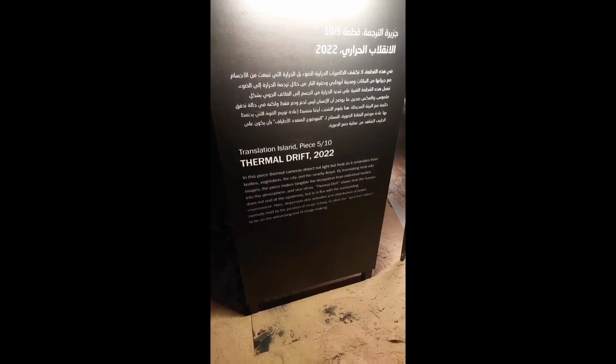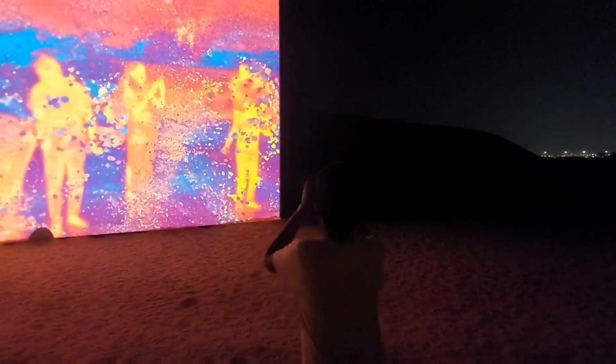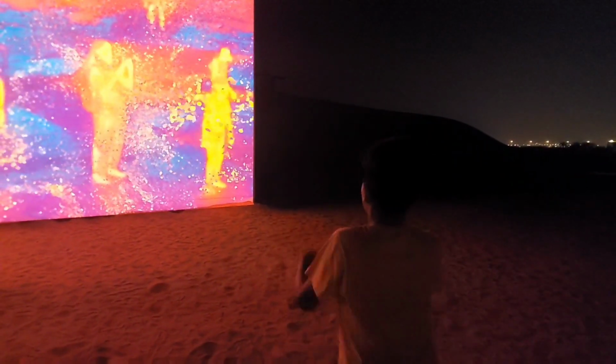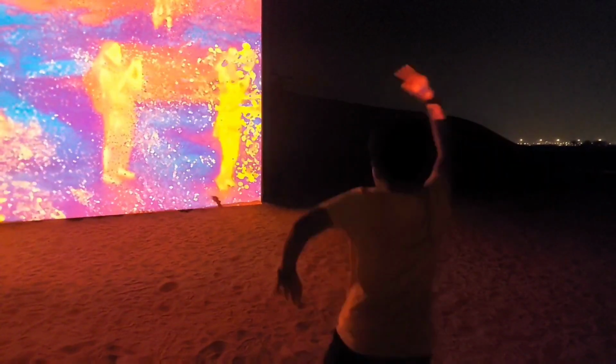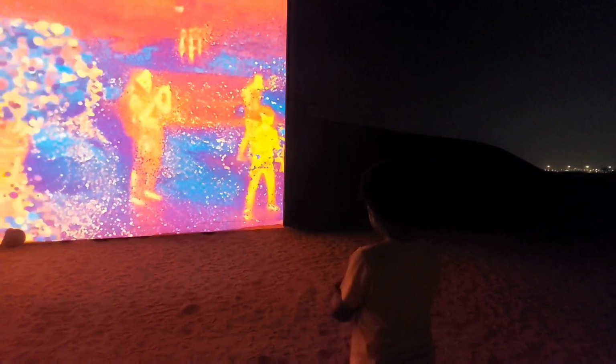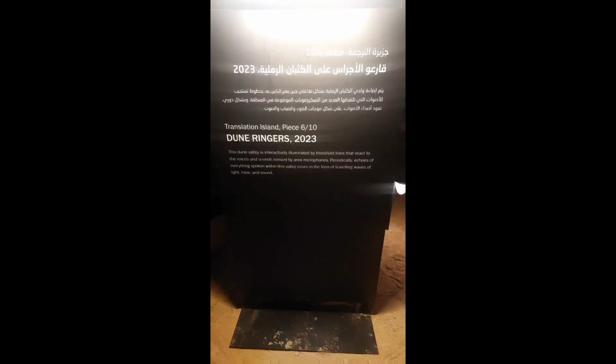The fifth installation is about Thermal Drift, which is from the heat generated from the bodies or vegetation around, or from the plants around. An image is created, so the movement of the image is due to the heat particles and not the light. Due to the heat energy around us, a thermal image is created when the particular object starts moving. That is about the fifth. And the sixth is Dune Ringers.